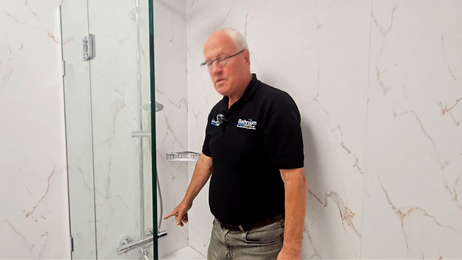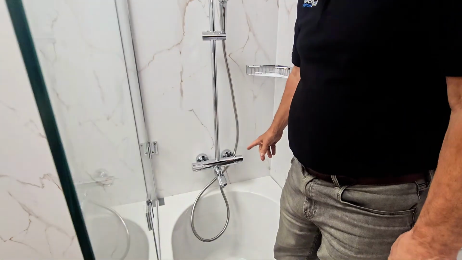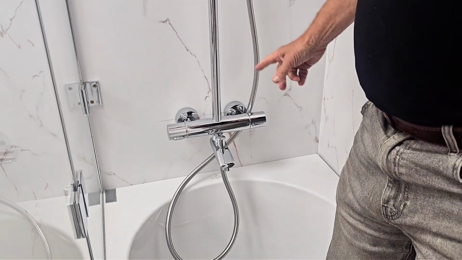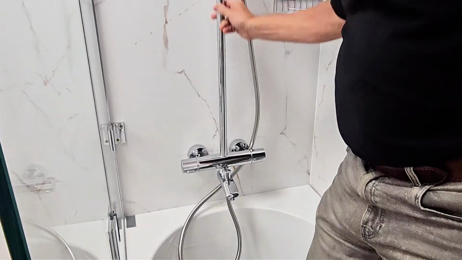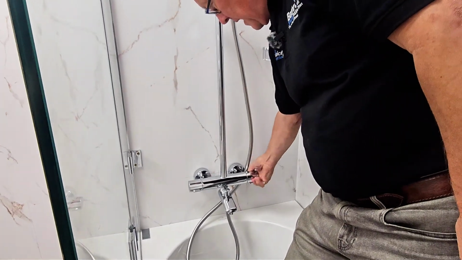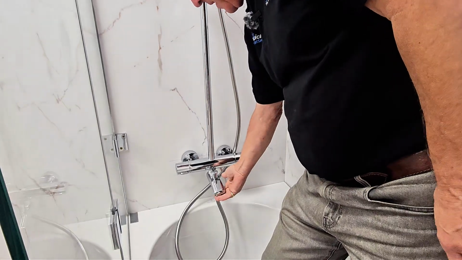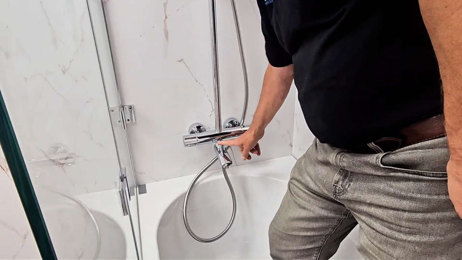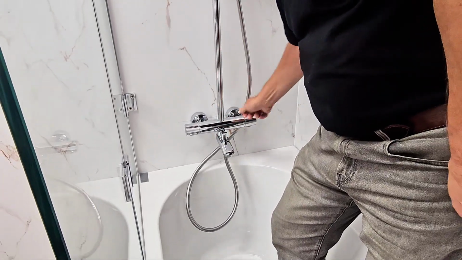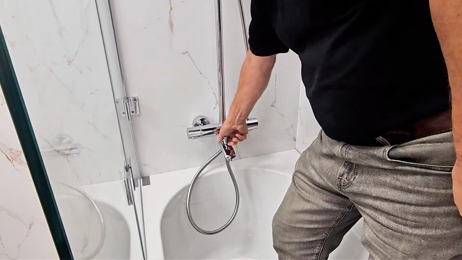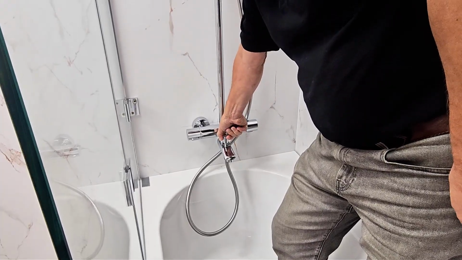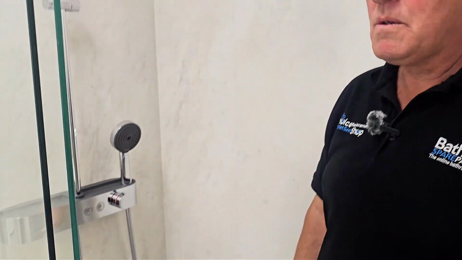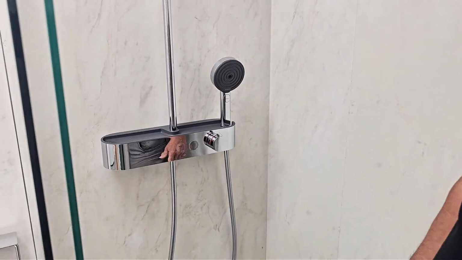Right, we just thought we'd show you this one as well because it's a little bit different. This is three-way. It's actually got a spout as well. But you'll notice on this, the diverter controls the overhead, that one. And then the other way, it will come out of the spout. Obviously thermostatically controlled out of the spout, so it's nice to fill a bath. And then the diverter for your hose is actually on the spout. So you put it on spout, lift that up, the pressure will hold it, and then water will come out of your handset.